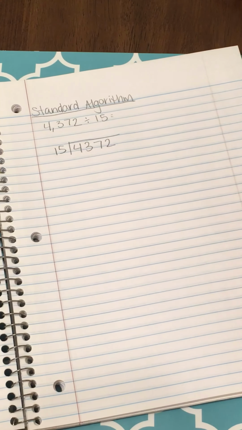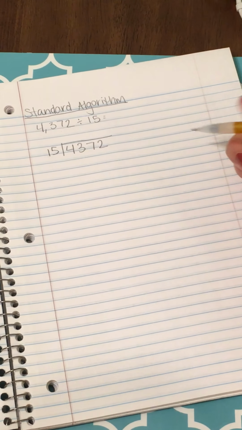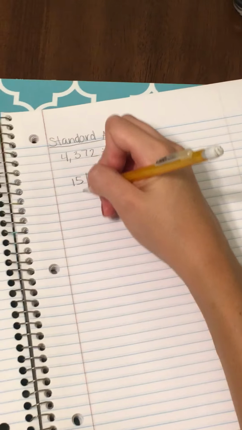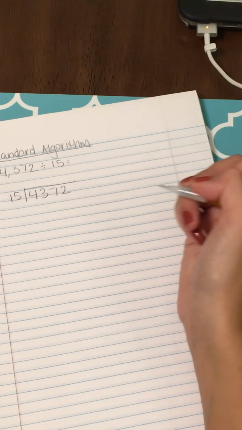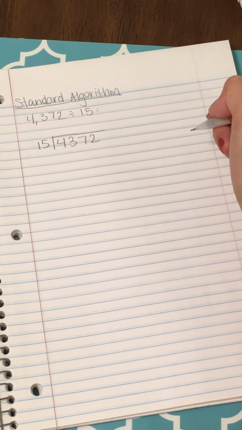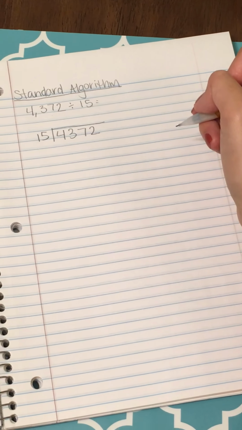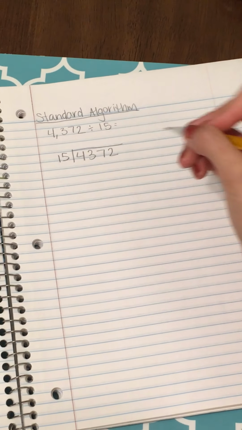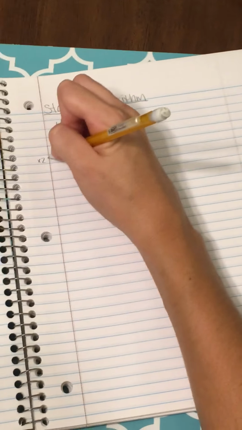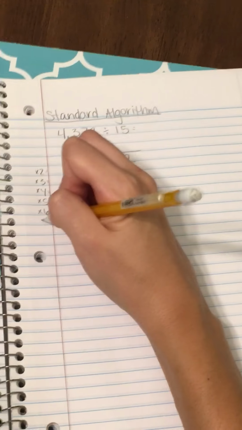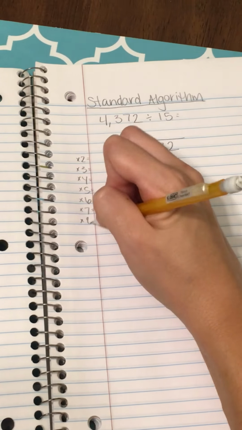When I solve using the standard algorithm, I like to make a cheat sheet to help me figure out all my 15 facts. That way, instead of working them out and guessing and erasing if you don't get the right fact, I have them all set out at the beginning of my problem. It makes it a little bit easier. So I will work my way down with the multiplication facts of 15.